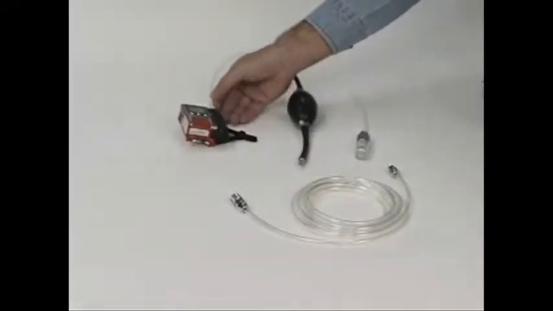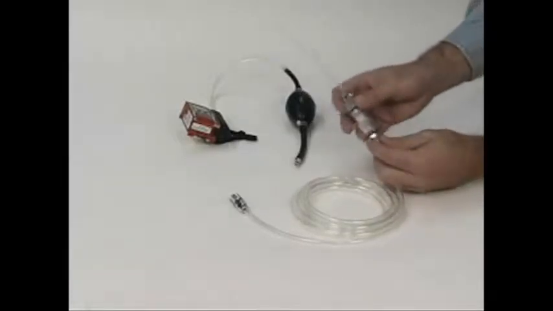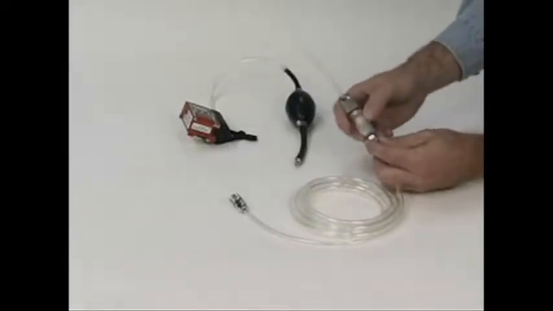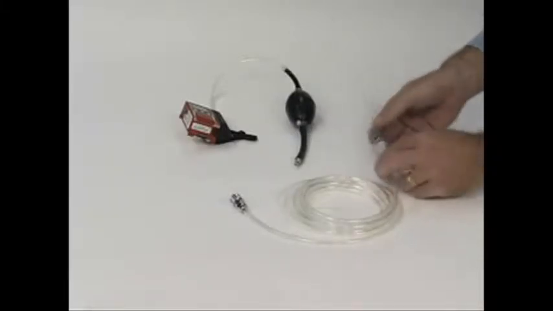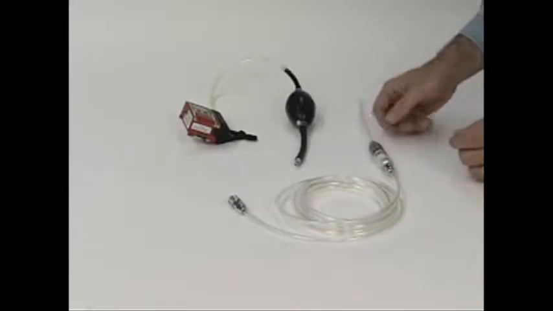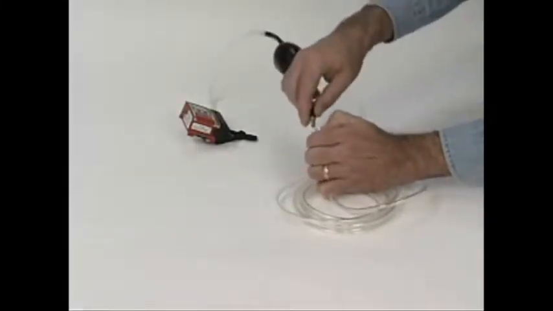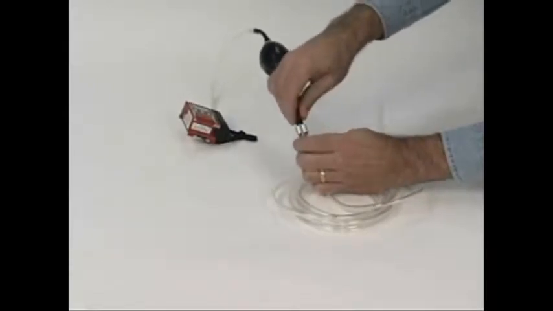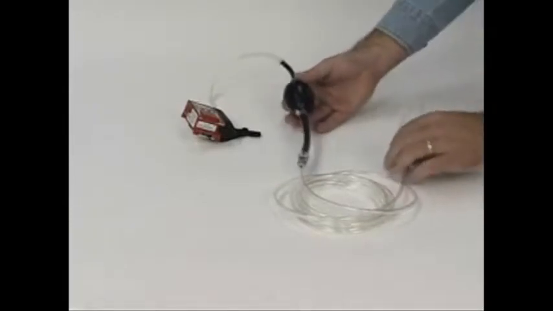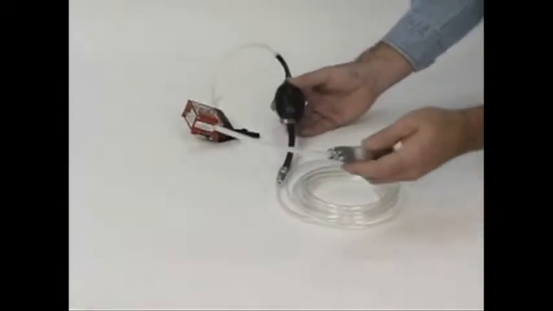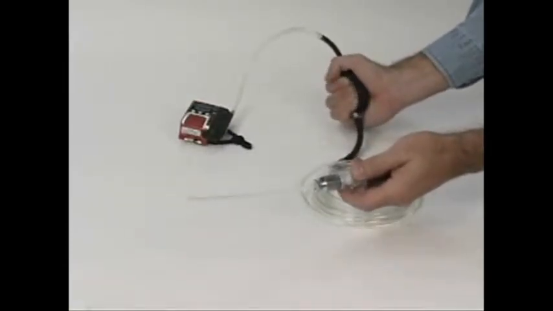Screw the probe onto the threaded end of the 10-foot hose. Attach the 10-foot hose and probe to the aspirator bulb. You can now insert the end of the probe into the area to be sampled. Squeeze and release the aspirator bulb 15 times.